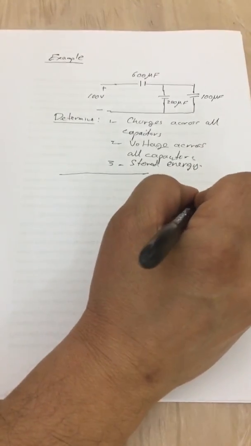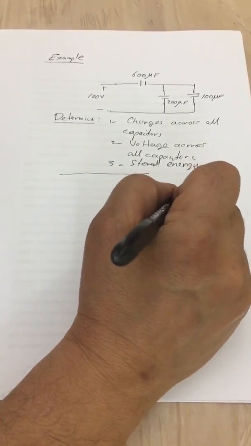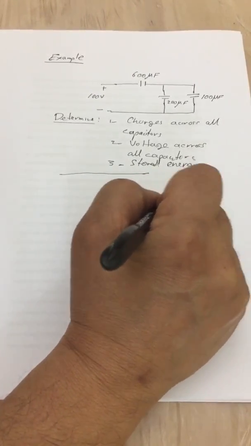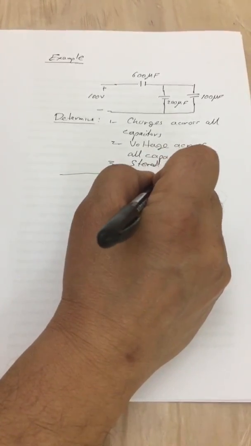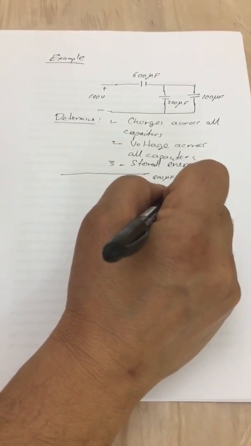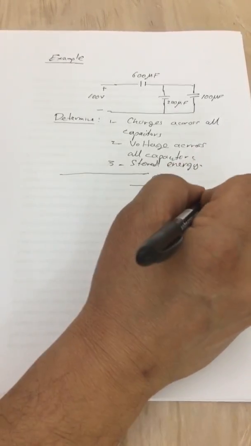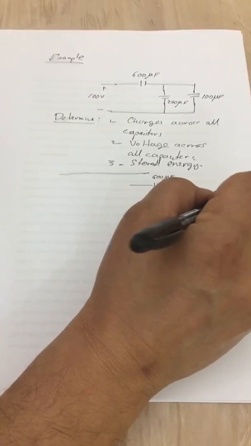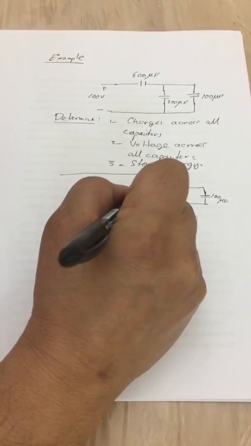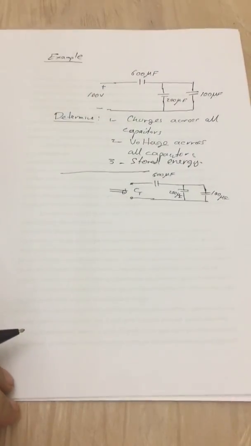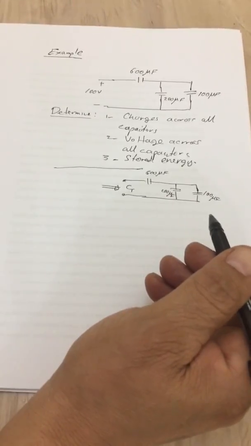How do we solve it? As usual, if we want to calculate the total capacitance seen by the source, so you have 600 microfarad, 200 microfarad, and 100 microfarad. So we want to calculate what is C total seen by the source. We start as usual, same as in the resistors.